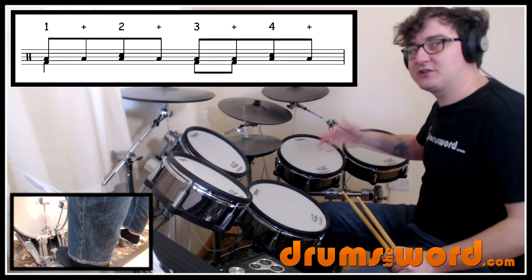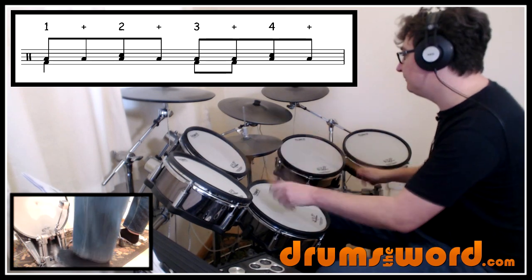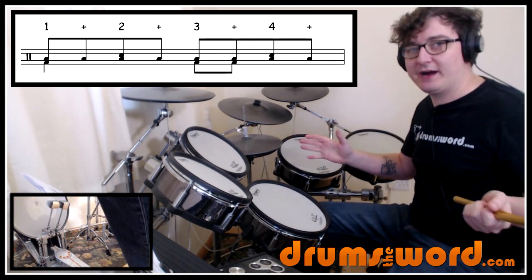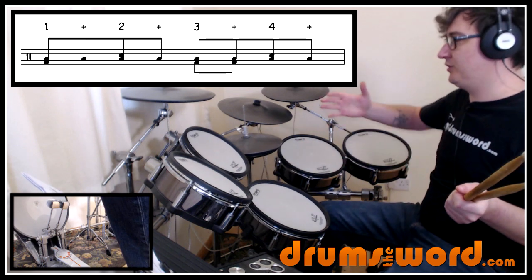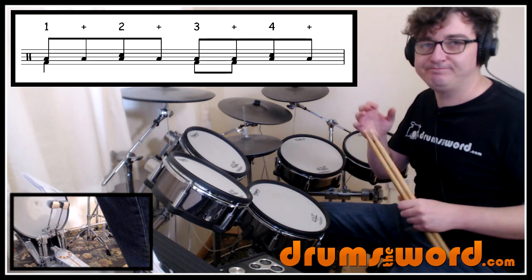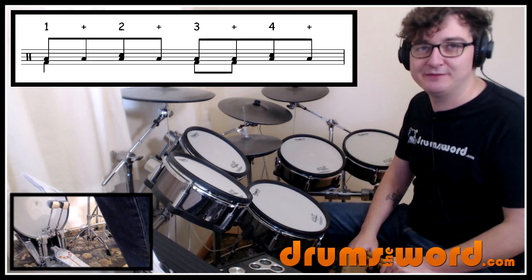All those examples there, I was just keeping the right hand steady, and of course you can play quarter notes on the floor tom. There's all kinds of possibilities. Anyway, it's really just focusing on your right hand playing something on a tom that I want you to appreciate with this example. Anyway, here's a couple of variations just for some fun.